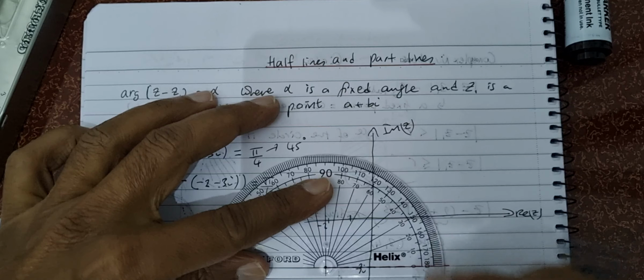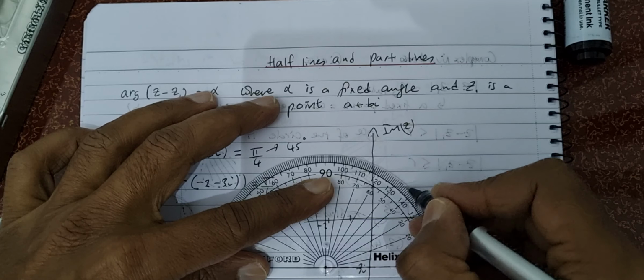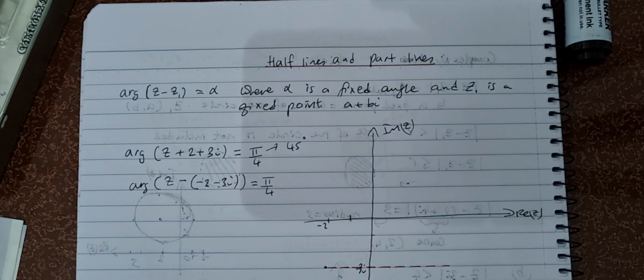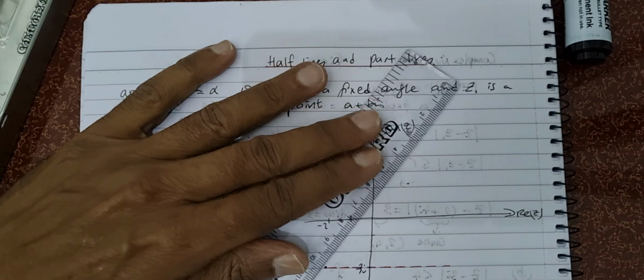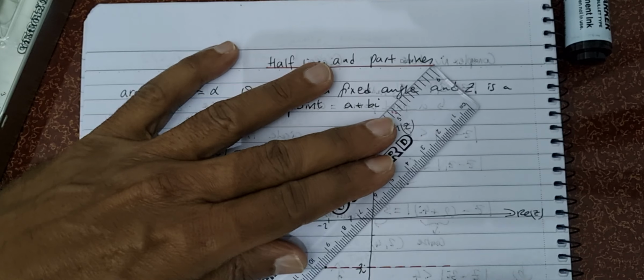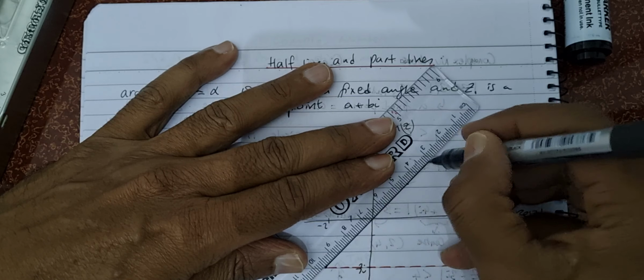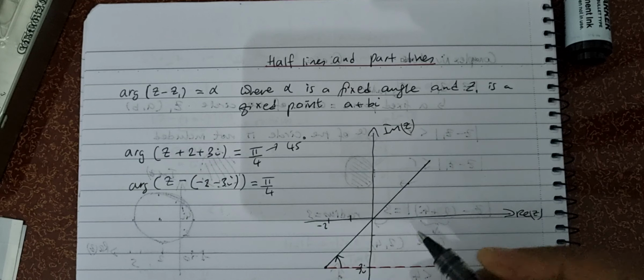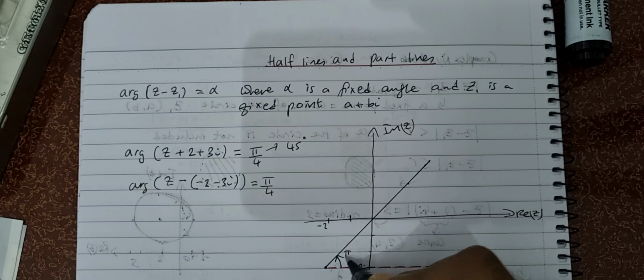45 is somewhere here. Let's say here. So now, this is the line that we're talking about. So that's the answer. So this is how you draw a half line, pi upon 4.